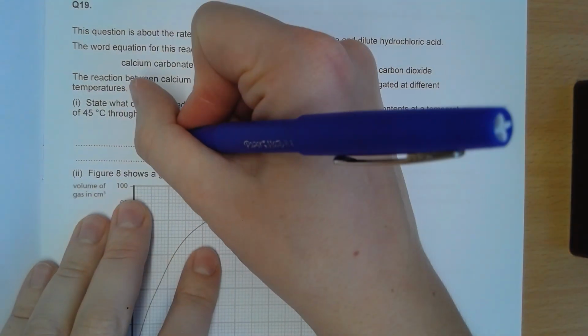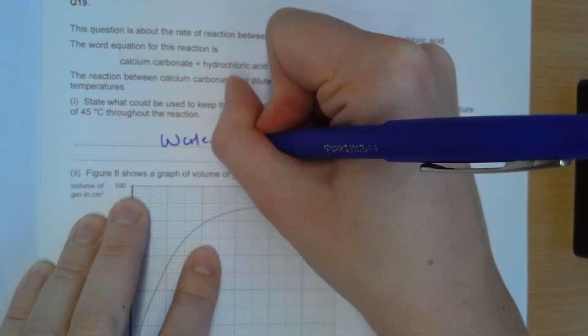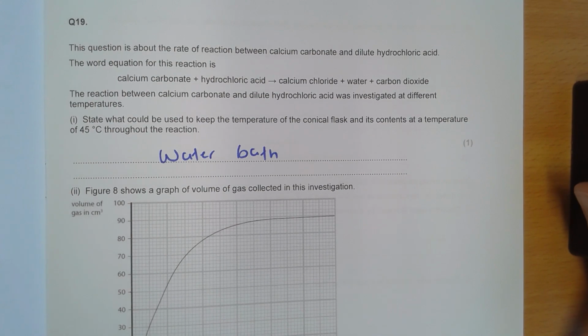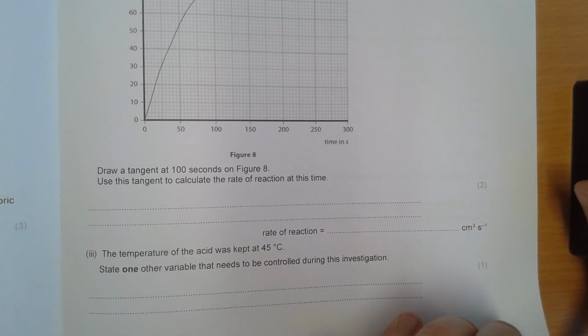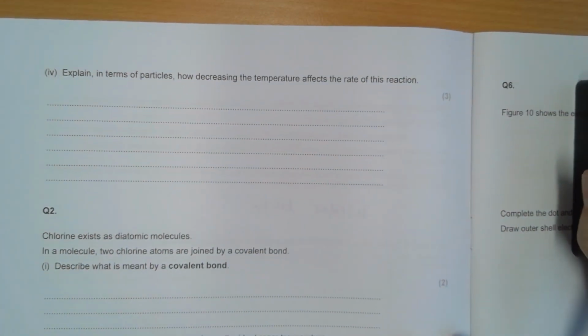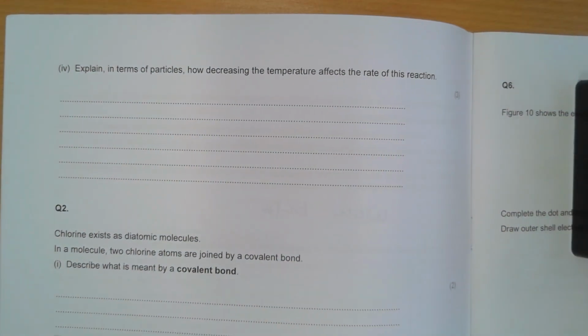What you're going to use is a water bath. If you put it in a water bath that's set to 45 degrees Celsius, it will stay at 45 the whole way through. The next question again asks about tangent, so I'm going to skip over those 2 questions and then move over here to explain in terms of particles how decreasing the temperature affects the rate of this reaction.